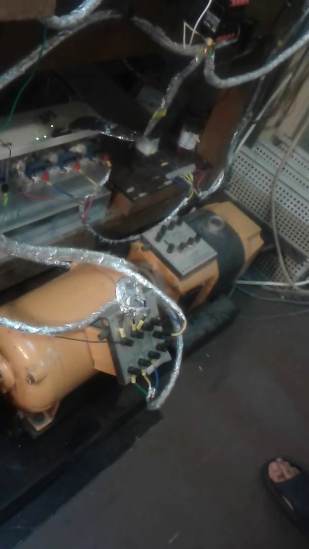The second part is the doubly fed induction generator part, which is used for extracting the power from the permanent magnet synchronous motor and transferring it to the grid through two sides. The first side is through the stator, which is connected directly to the grid, and the rotor side, which is connected to the grid through a back-to-back converter. The back-to-back converter has two parts.